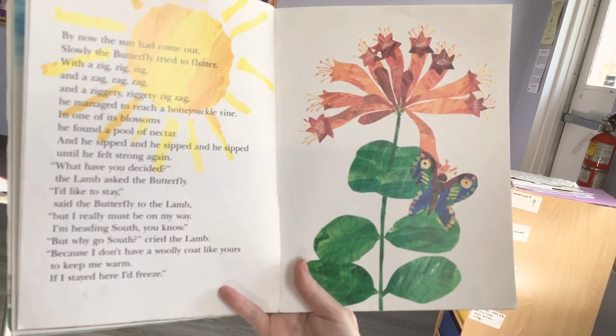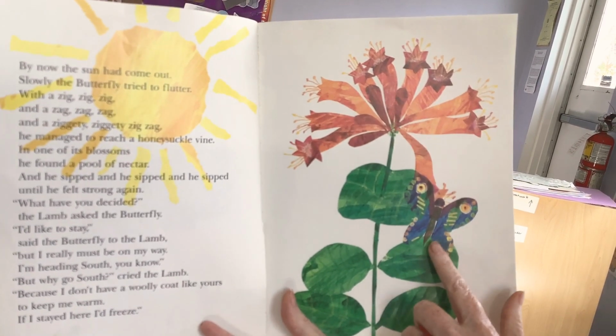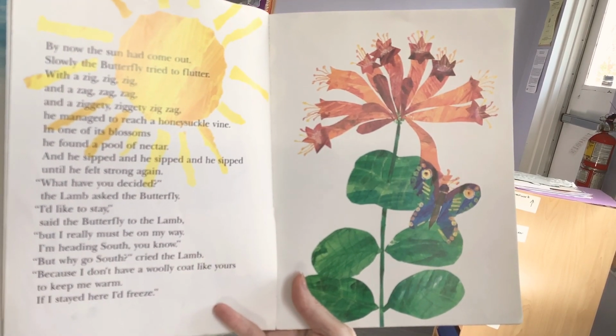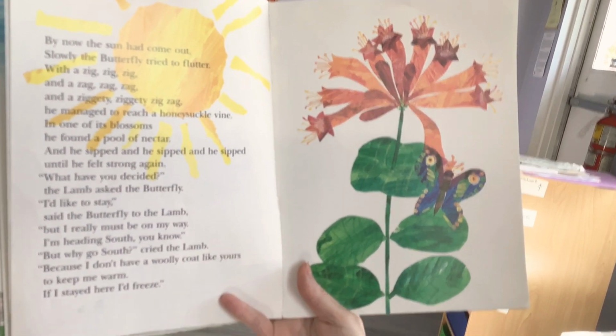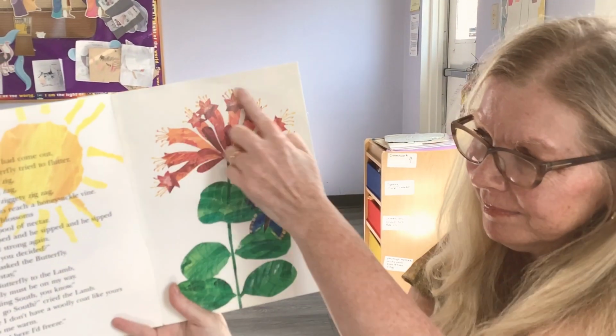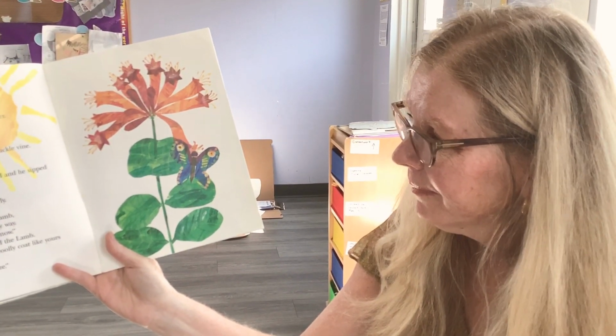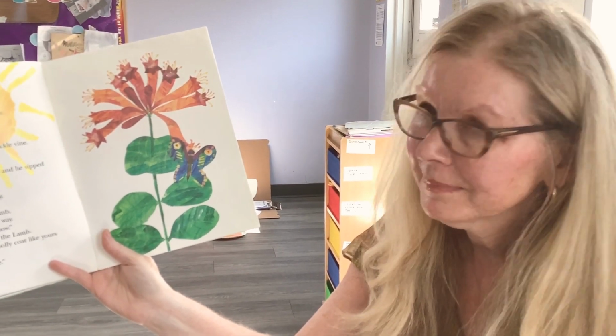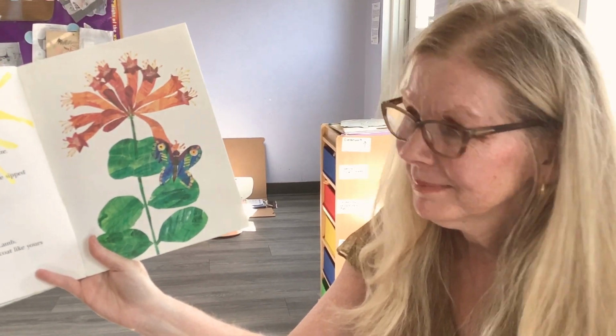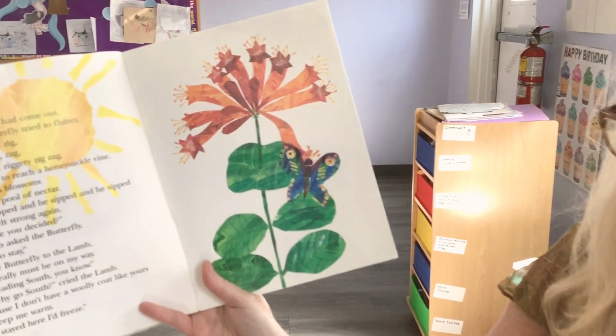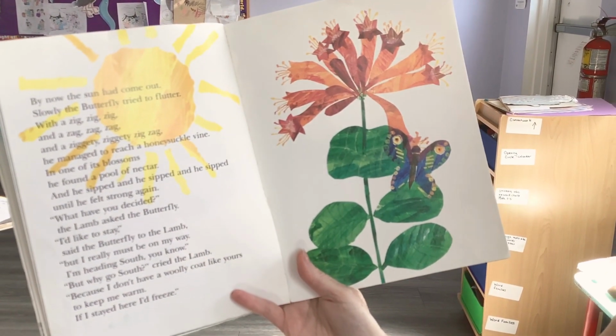With a zig, zig, zig, and a zag, zag, zag, and a ziggity, ziggity, zig, zag, he managed to reach a honeysuckle vine. In one of its blossoms, he found a pool of nectar. And he sipped, and he sipped, and he sipped, until he felt strong again.